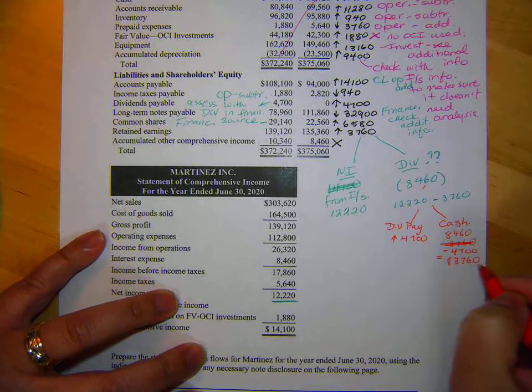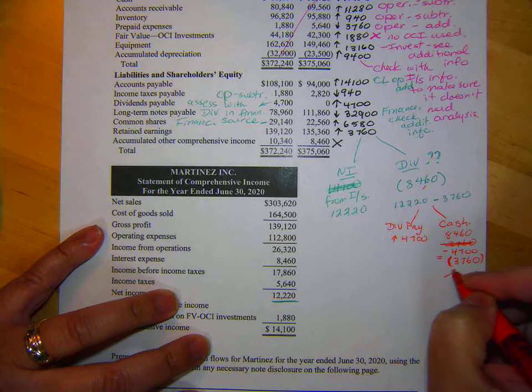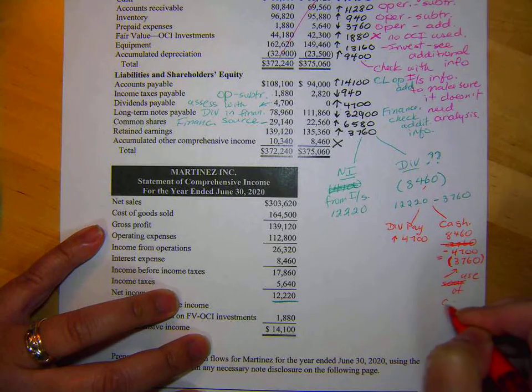Cash is going to be 3,760. And it's negative, it's going out. So that is a use of cash.